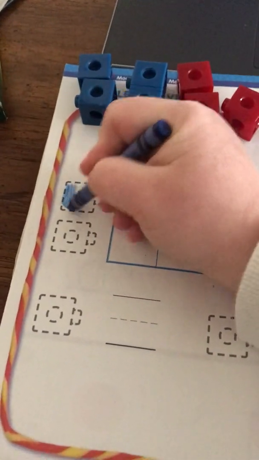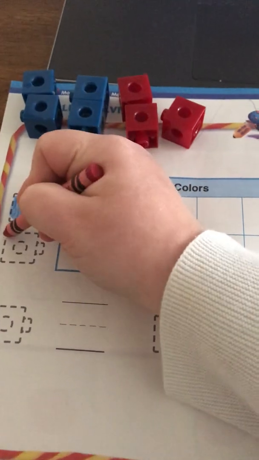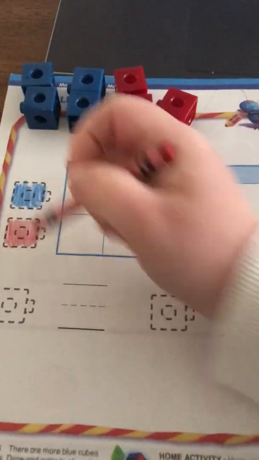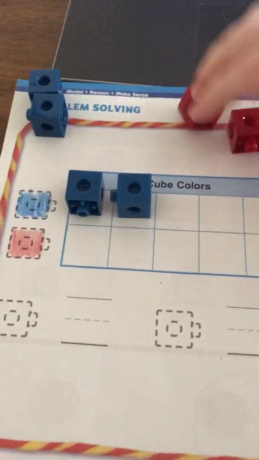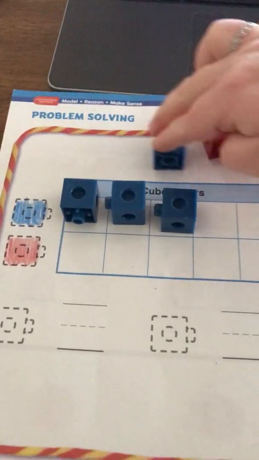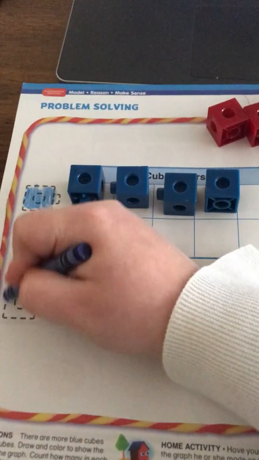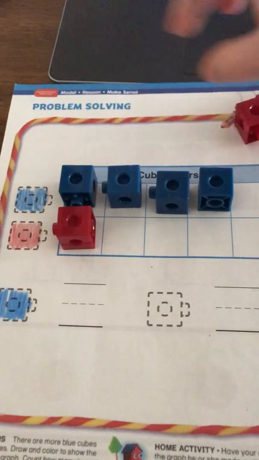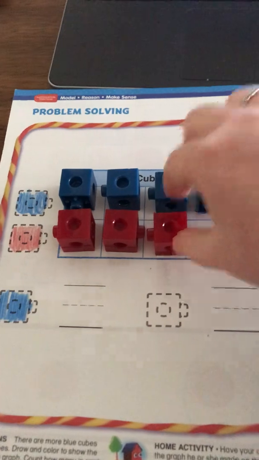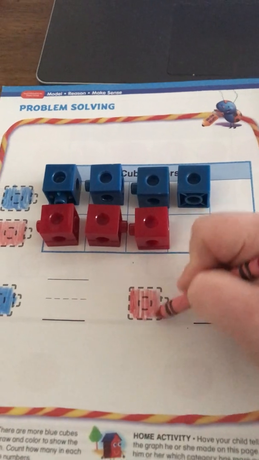So make your first cube blue. Make your second cube red. How many blue do we have? 1, 2, 3, 4. We have 4 blue cubes. How many red do we have? 1, 2, 3. Are there more blue cubes than red?